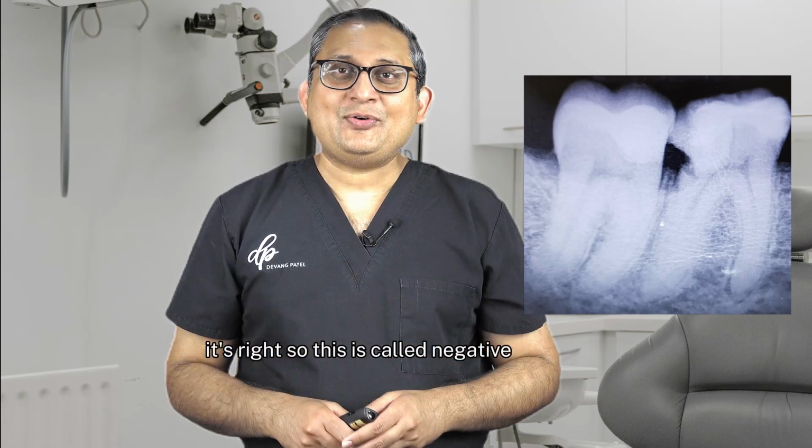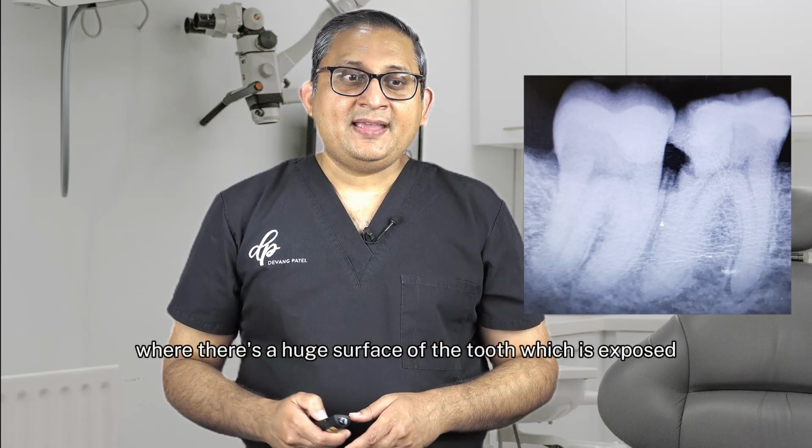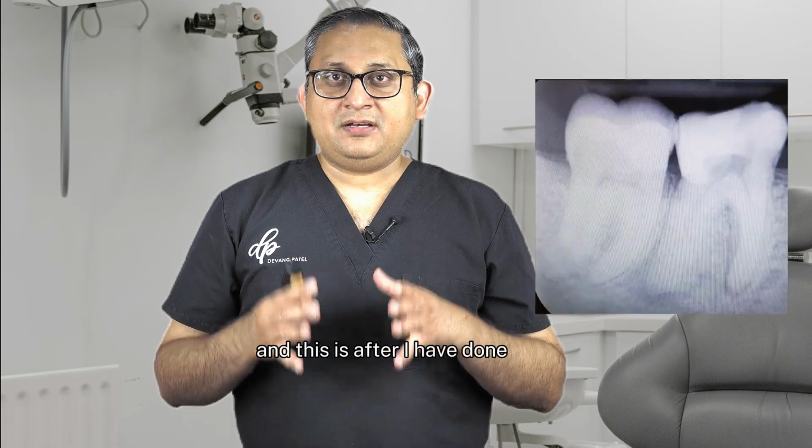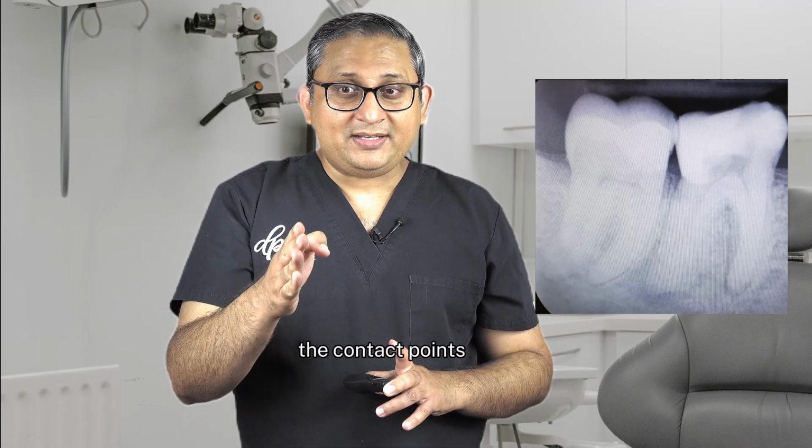So this is called negative overhang, where there is a huge surface of the tooth which is exposed, and this is after I have done DME. This is our finished DME. This is also done by using Toffel-Mayer matrix band, and that's where you can see here the contact points, right?